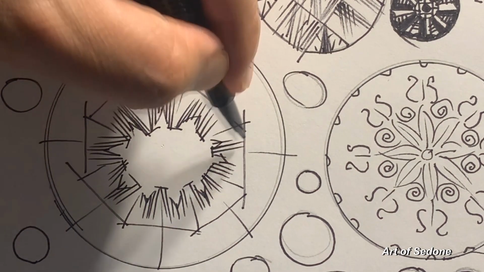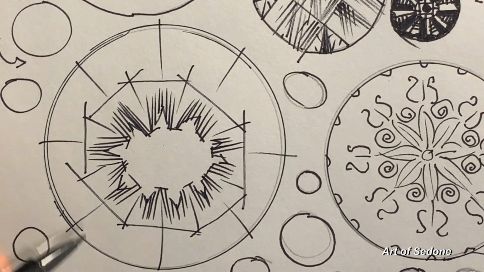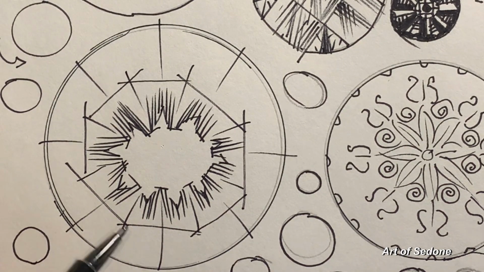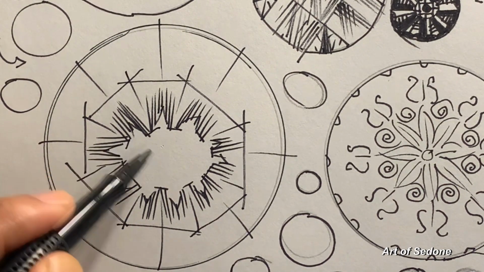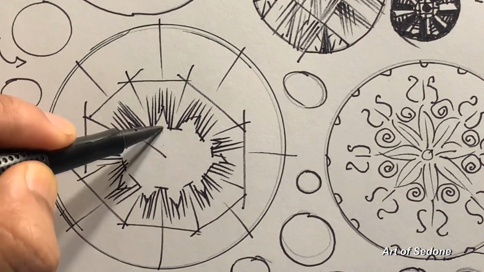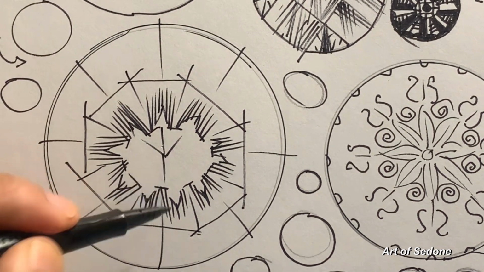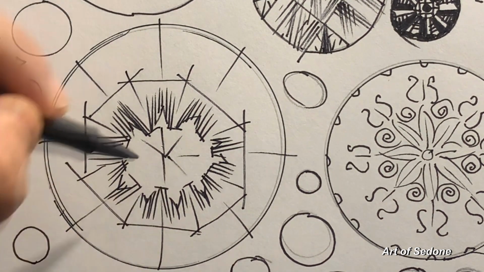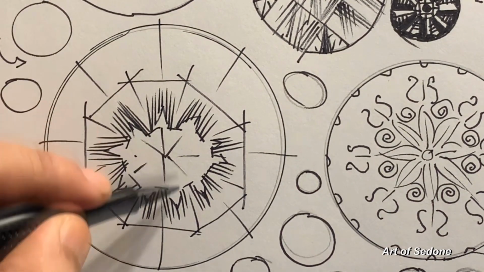I'm just keeping the paper still. And then, for example, this could be different facets.